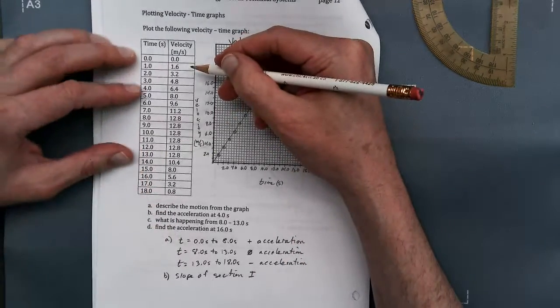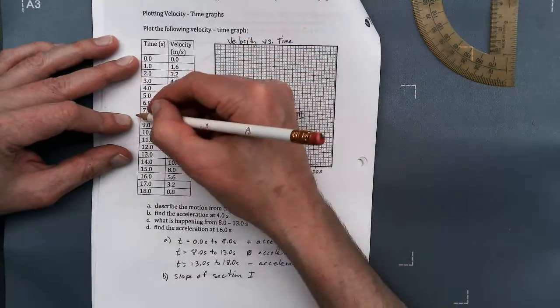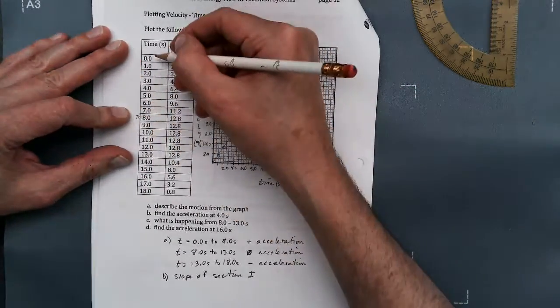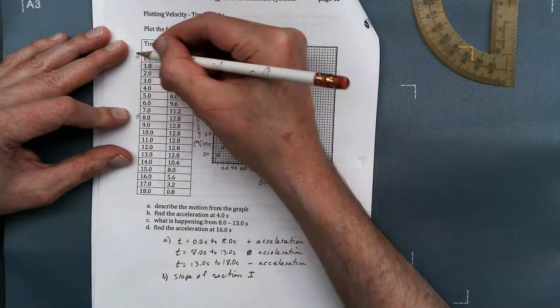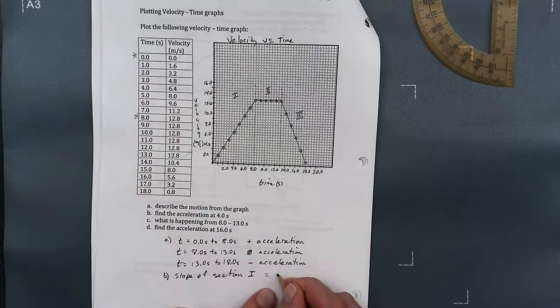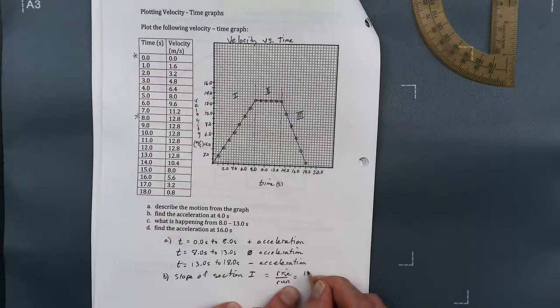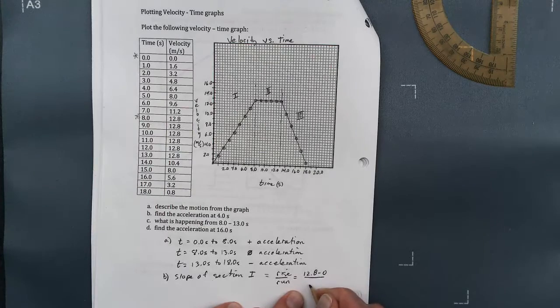I'm going to pick 2 points on it that I can use to analyze. I can look at 8 seconds, and then the beginning interval, 0. And so the slope would be the rise over the run, which would be 12.8 minus 0 all over the run, which would be 8 seconds.